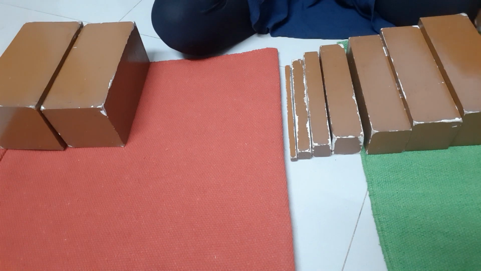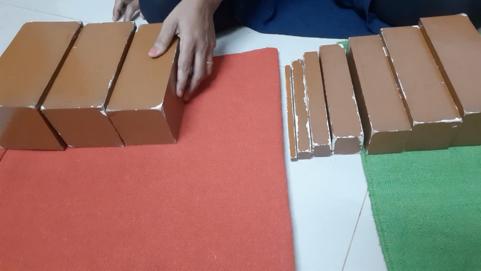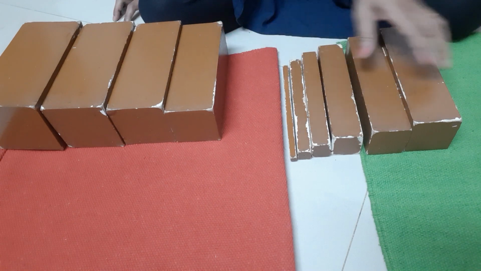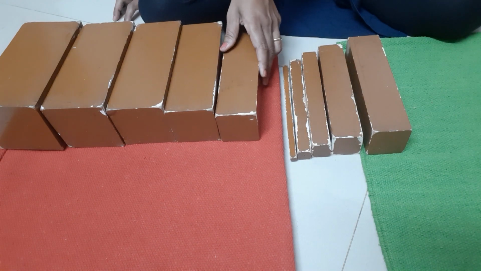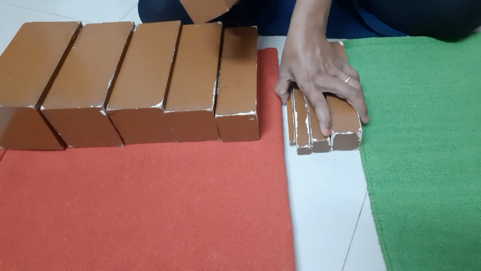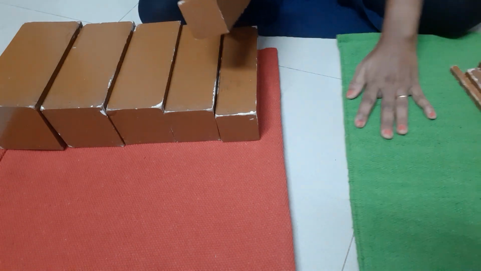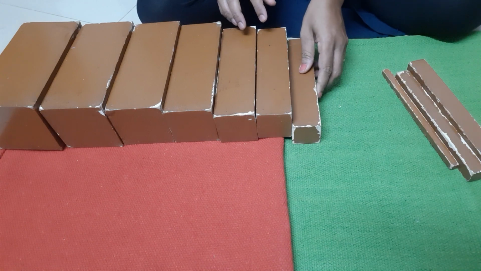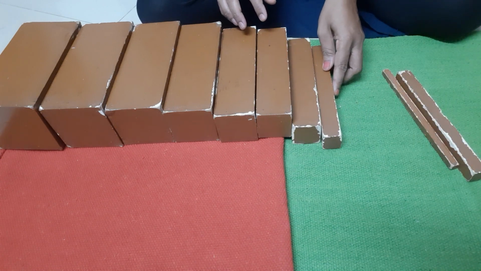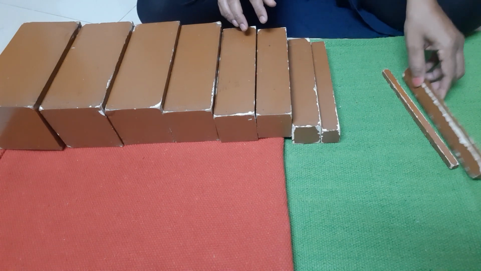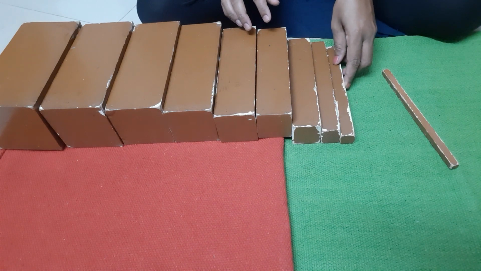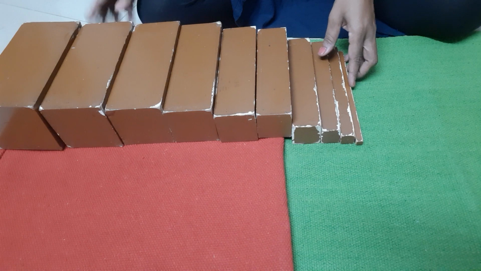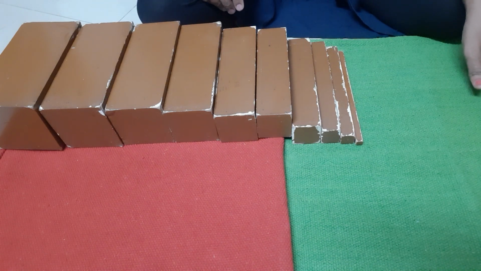This is called order to order presentation. The directress will arrange the prisms on one mat.